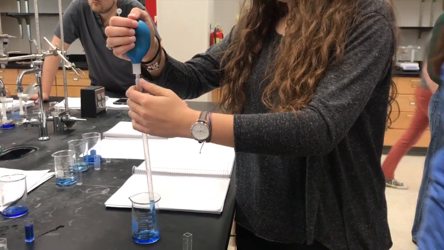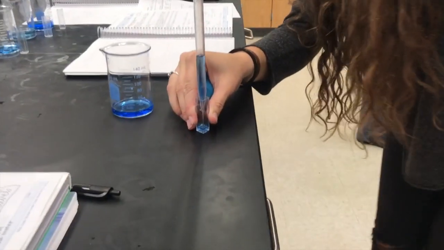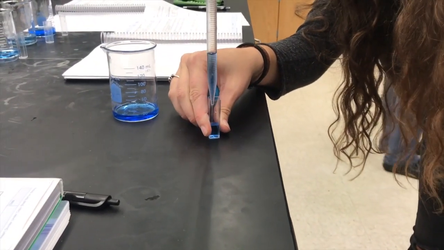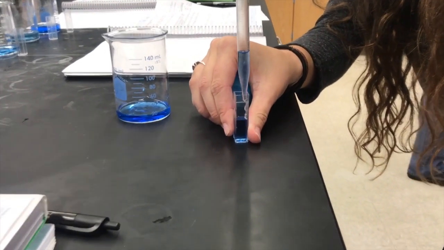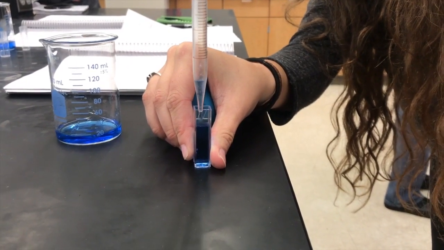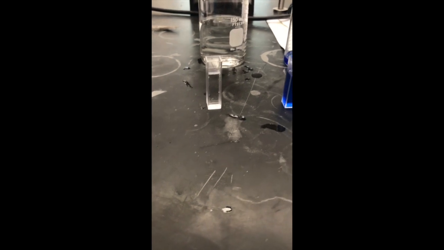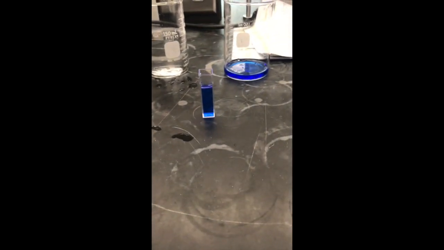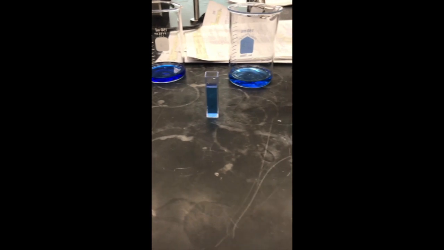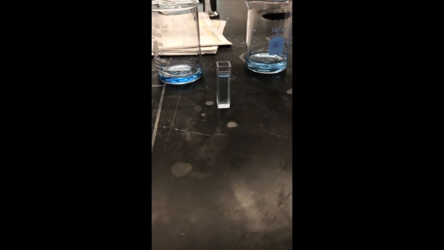Continue placing each of the dilutions into cuvettes until they are all in cuvettes, including the original stock solution that you started preparing your dilutions out of. At this point, you should have 6 filled cuvettes: 1 blank, 1 with stock solution, your 3 diluted solutions, as well as your 1 unknown solution.